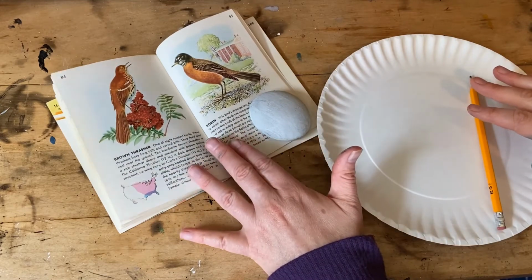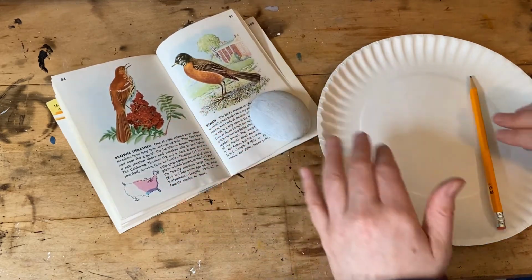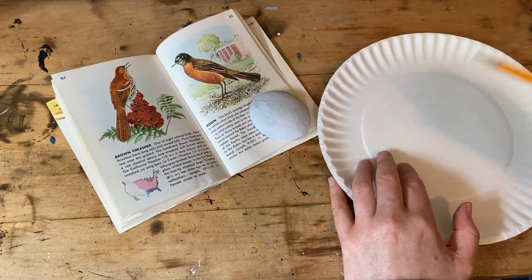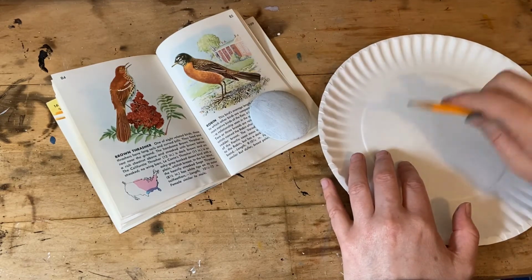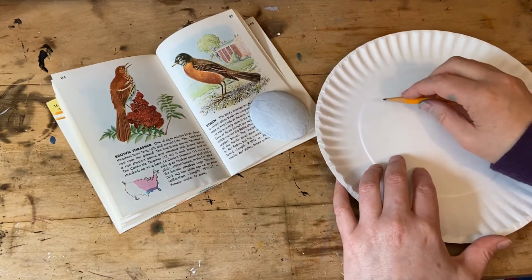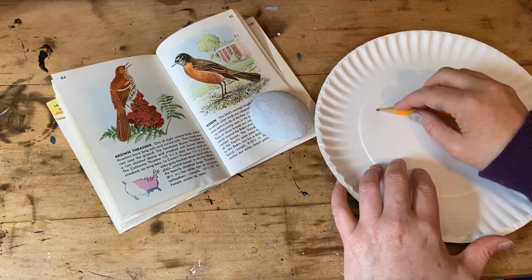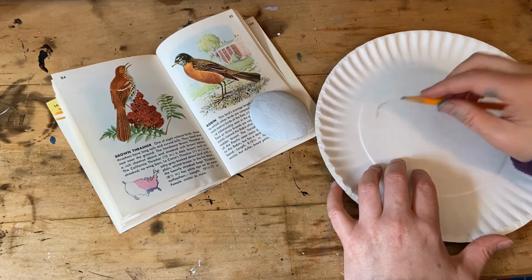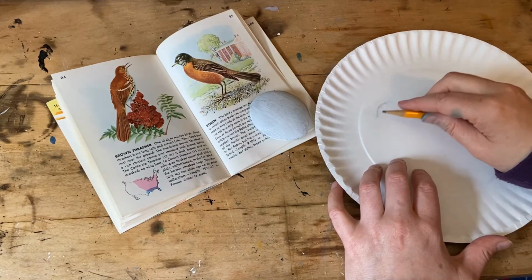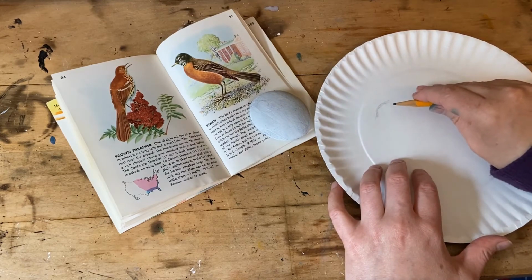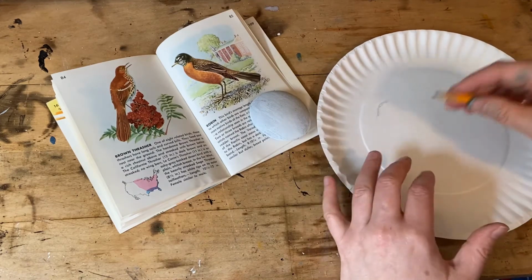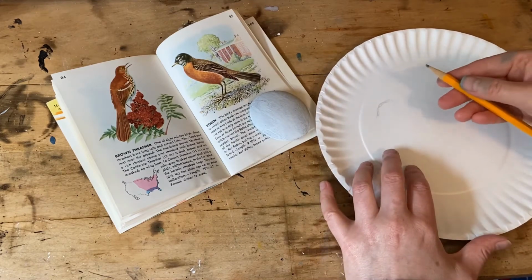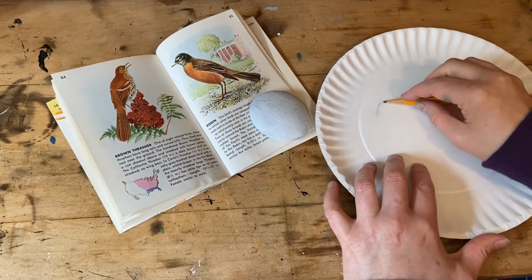I have a book of birds and I'm going to draw a robin. And I'm using that as a starting point. My drawing's probably not going to look exactly like it, but I can use it to help me with the shapes. So I'm going to start with pencil. I know that earlier I said we were just going to stick to crayon, but I decided I actually need to show you how to use crayon with other materials.